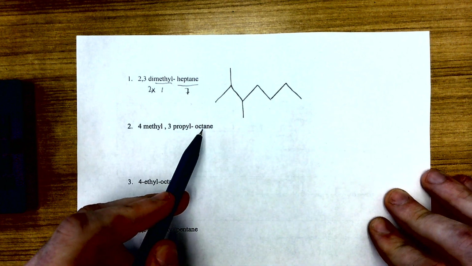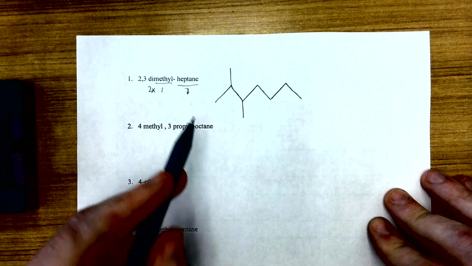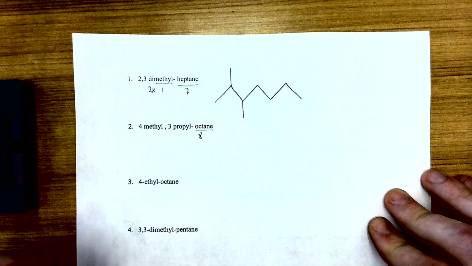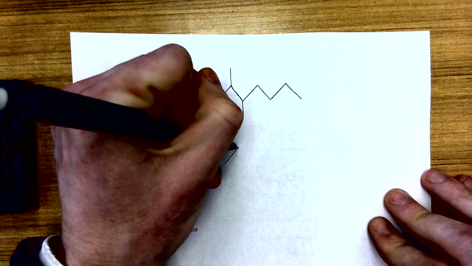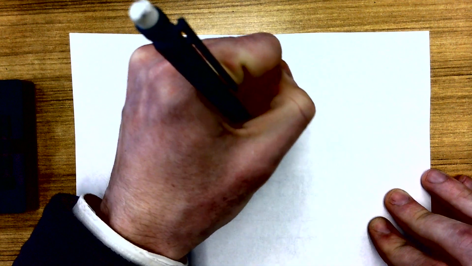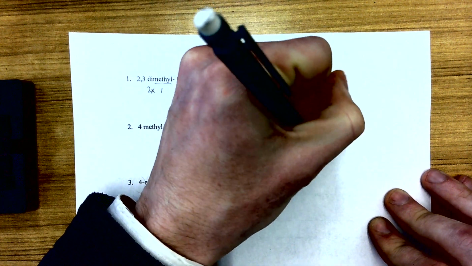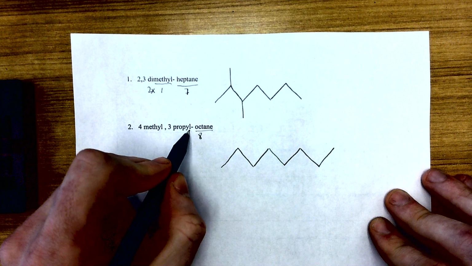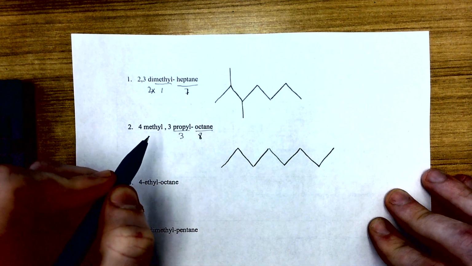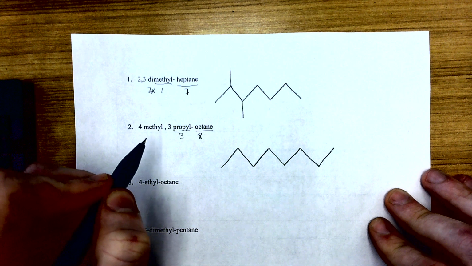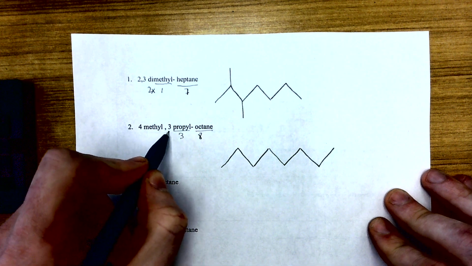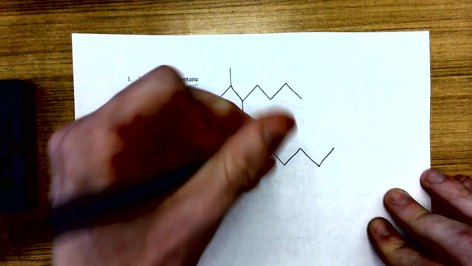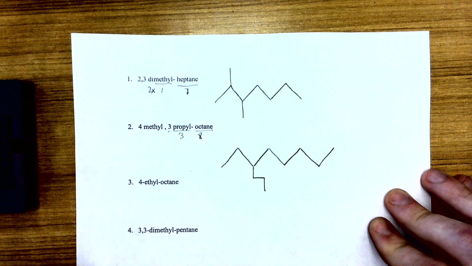For this example, we're going to repeat the same process. Start at the end and draw the backbone. Oct is 8. So we have a backbone 1, 2, 3, 4, 5, 6, 7, 8 carbons long. And let's keep going back. Prop means 3. So there's a 3 carbon long chain originating from carbon 3 in the chain. 1, 2, 3, 1, 2, 3.